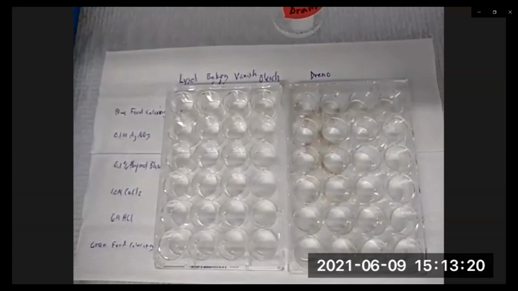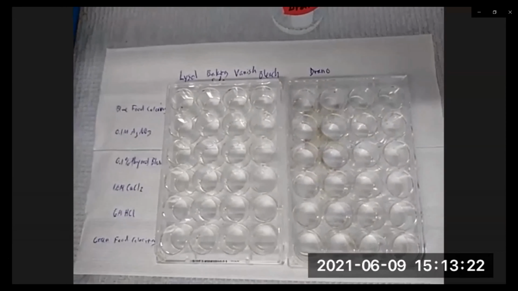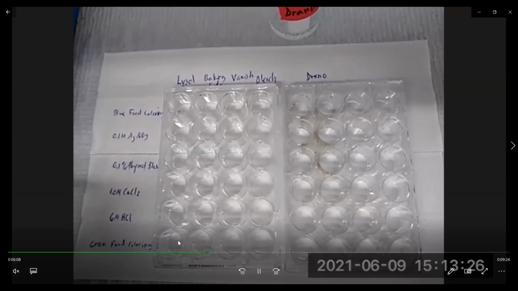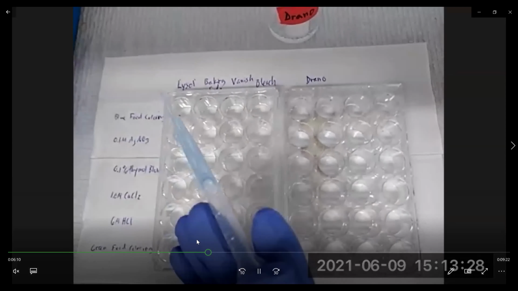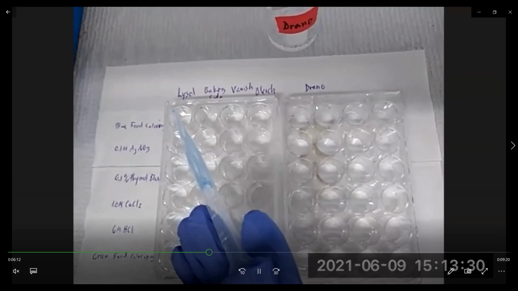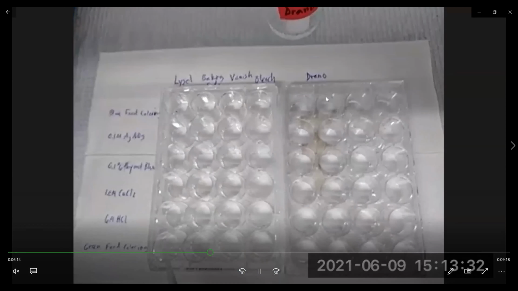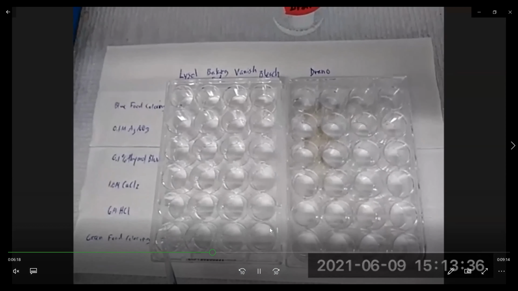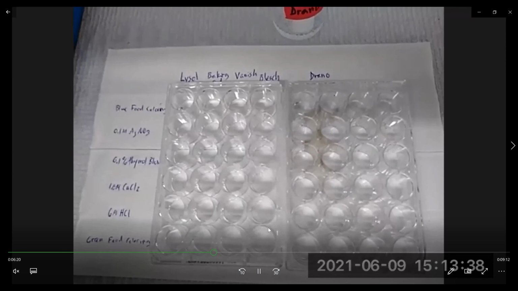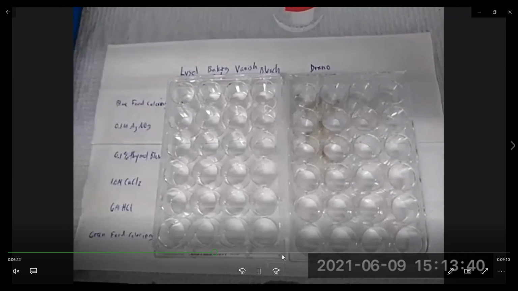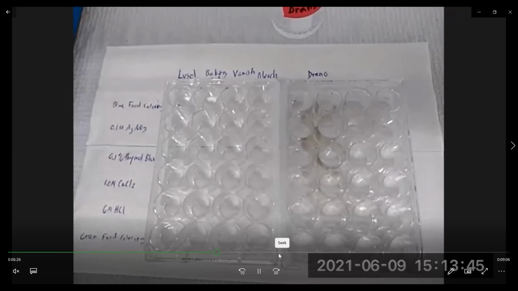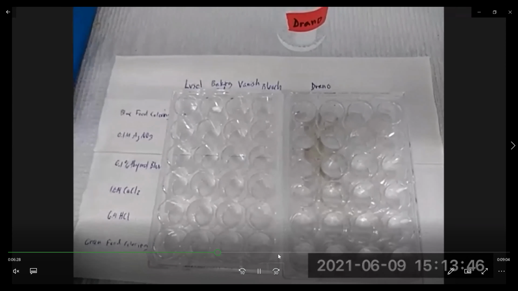So make sure you take the lid off the cell well plate. That's always important. So what we're going to show you today is the different household chemicals with green food coloring and the different reagents with Drano. So right now she's putting about 10 drops of each household chemical into the cell well plate to see if there's any reaction that occurs.